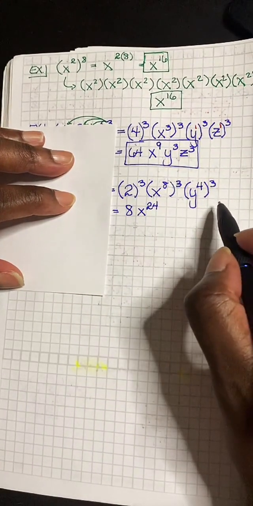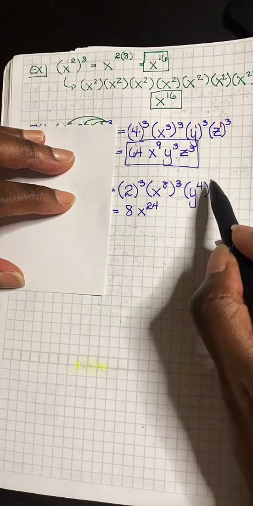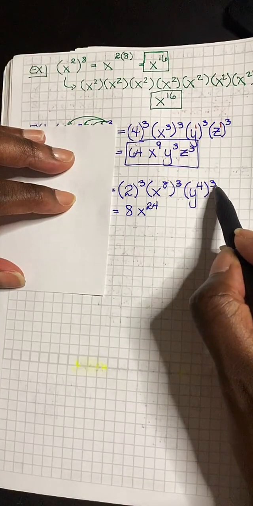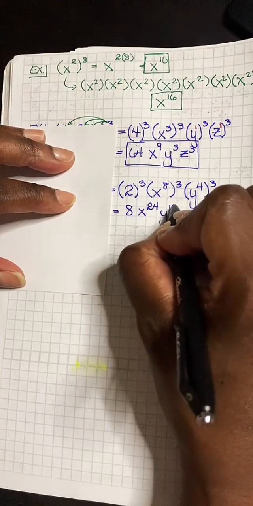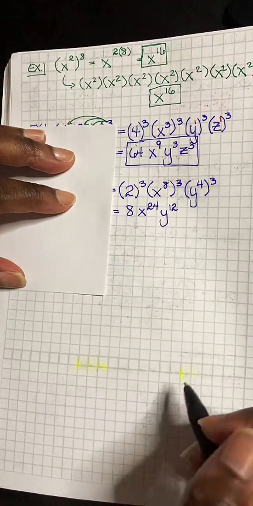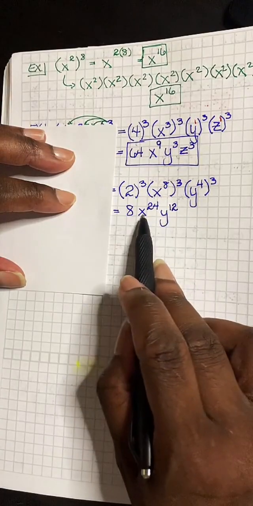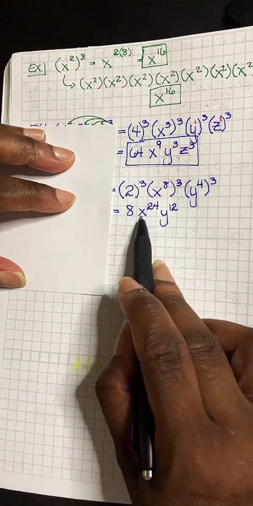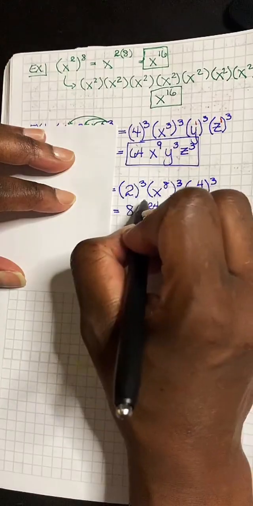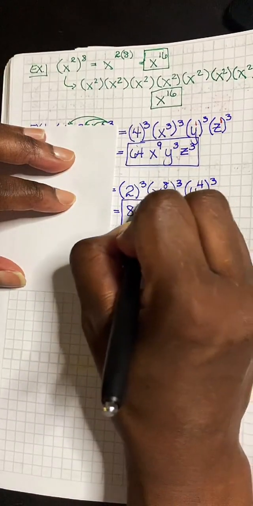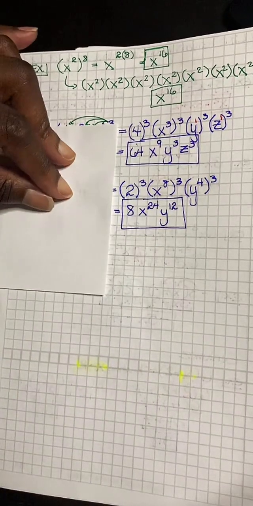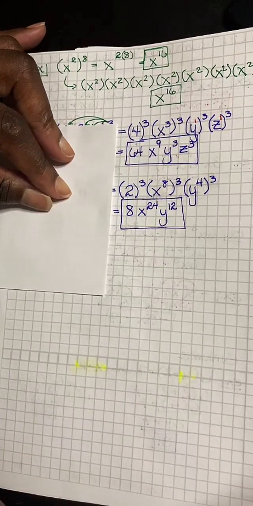Same thing is happening with the y's, but this time we're doing 4 times 3, and that will give me y to the 12. So we can't combine these two because they're not the same base, so that means this is my answer.